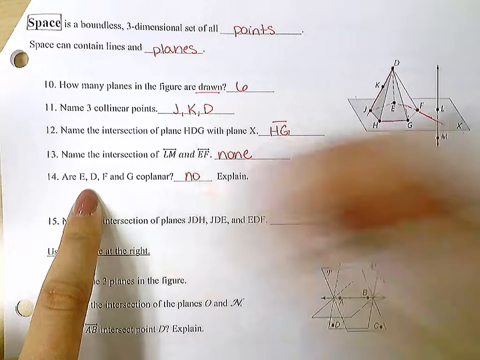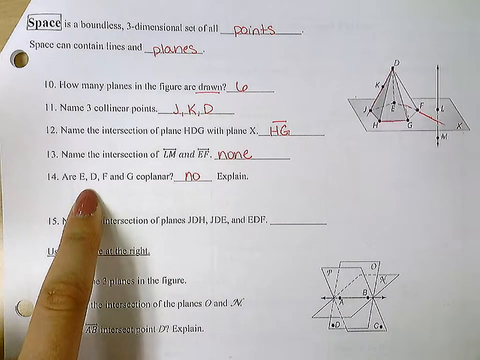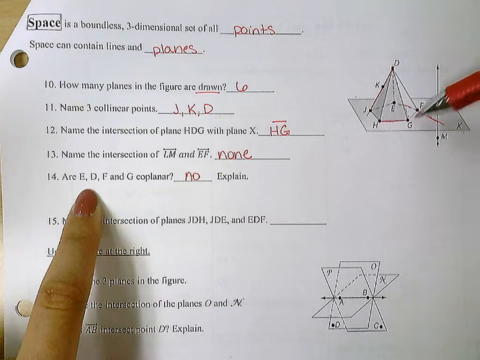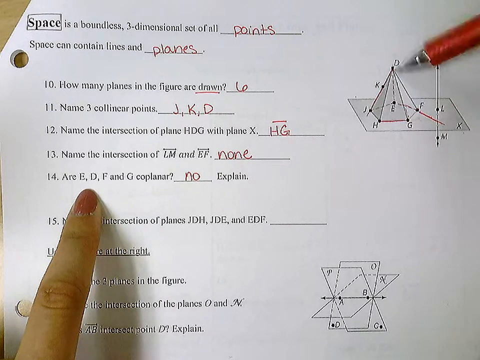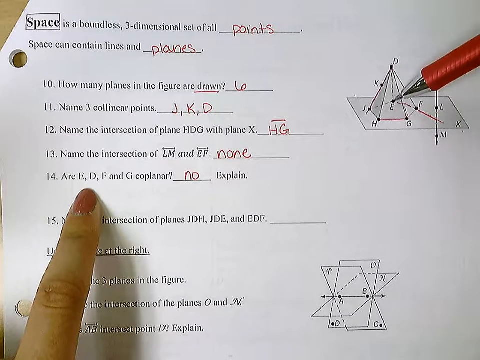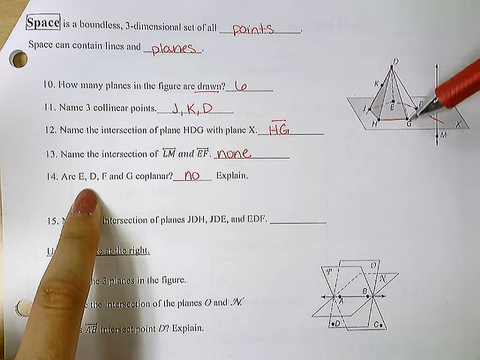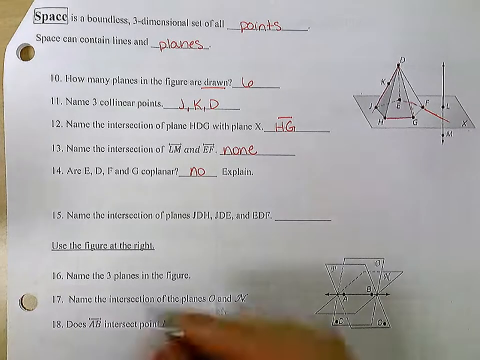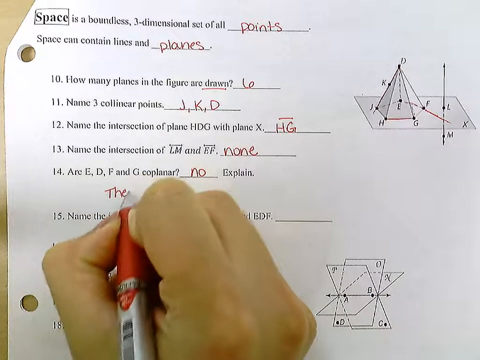No. E, D, and F make up one plane, but if we're looking at just that plane, point G is not going to be on that plane. If I look at D, G, and F, then point E is over here, there's a plane here, but point E wouldn't be included in it. So no, those points are not coplanar. They do not lie on the same plane.